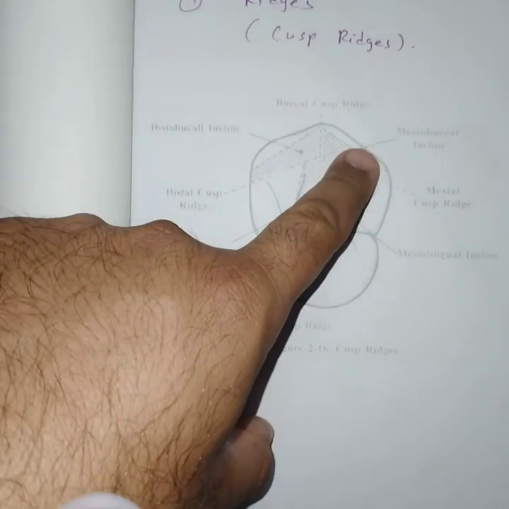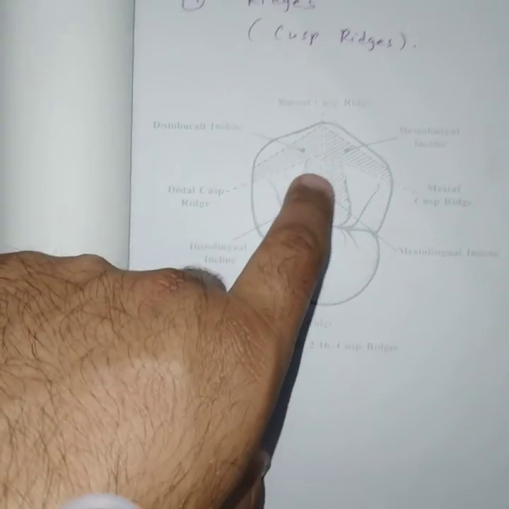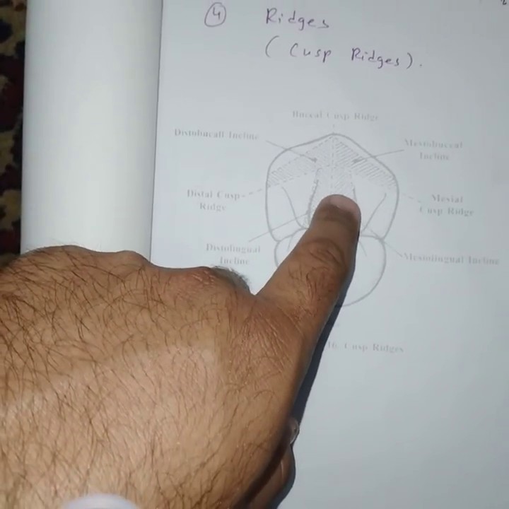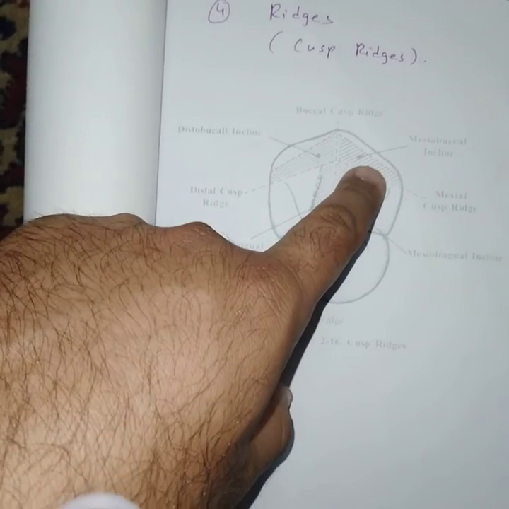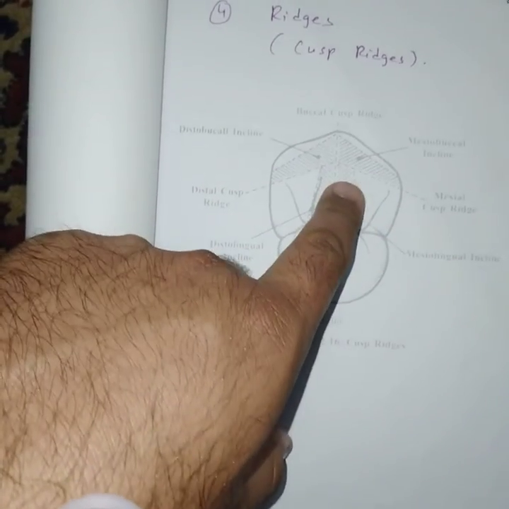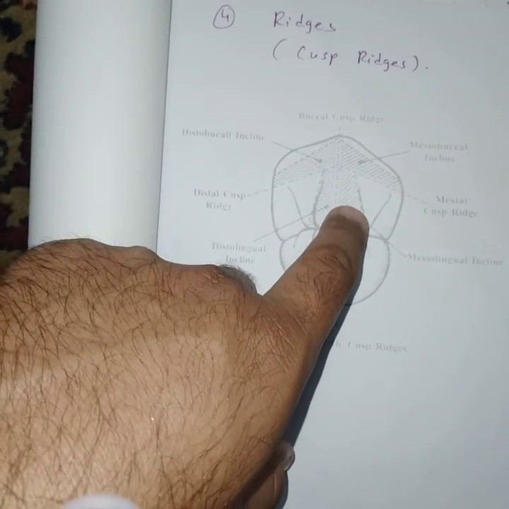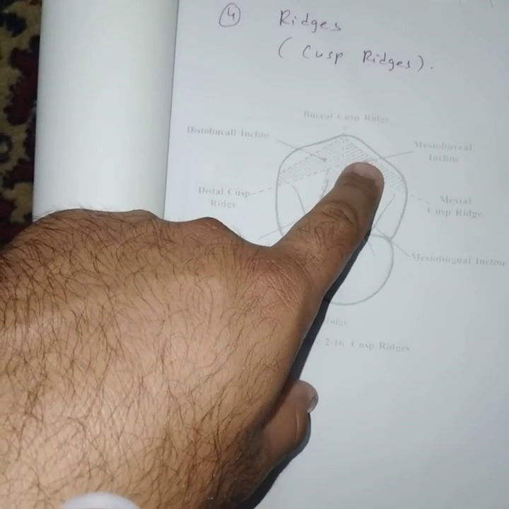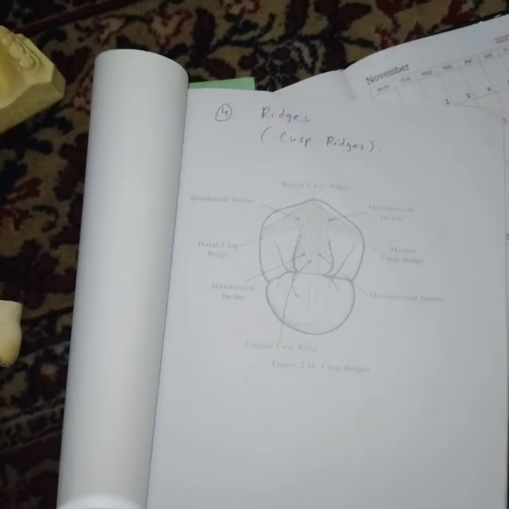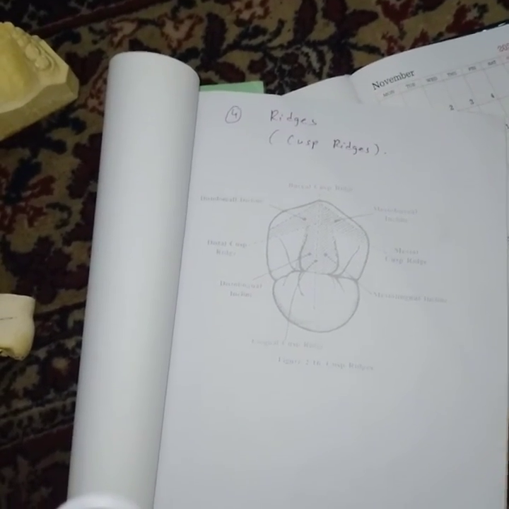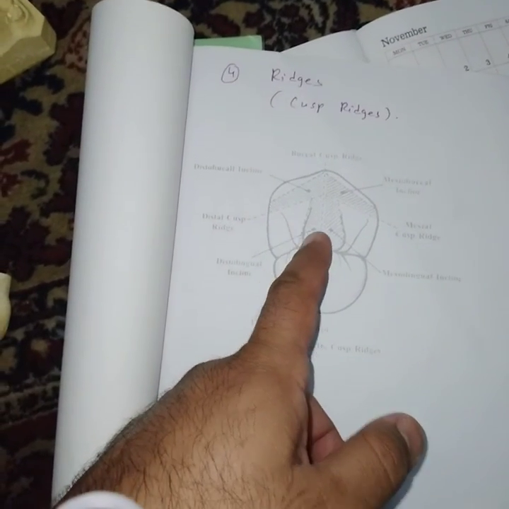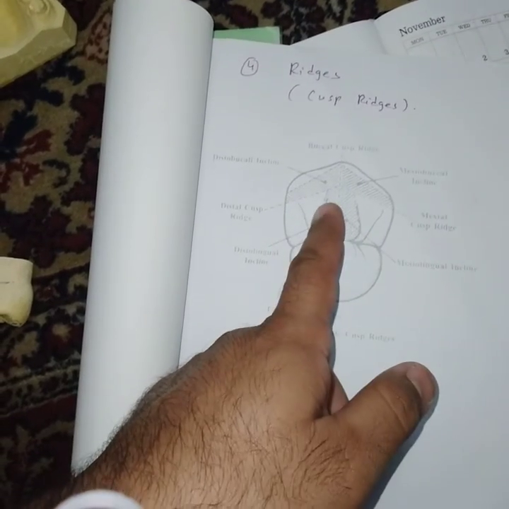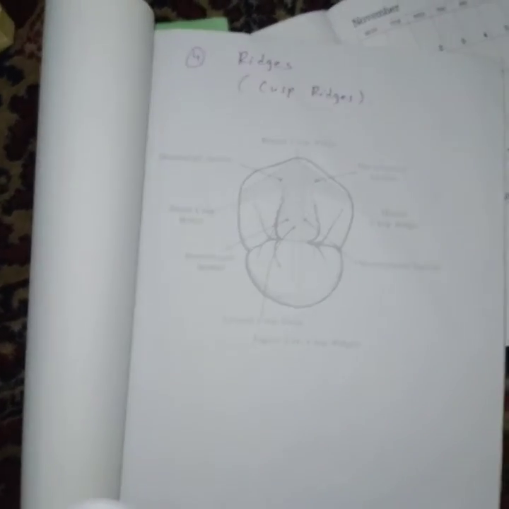The sloping area between the lingual cusp ridge and the mesial cusp ridge is the mesio-lingual inclined plane. The sloping area between the lingual cusp ridge and the distal cusp ridge is the disto-lingual inclined plane.